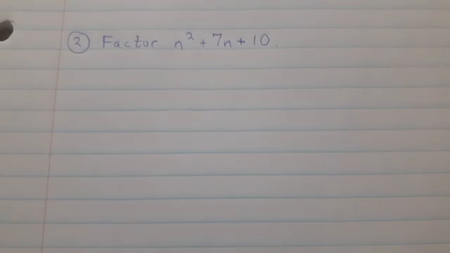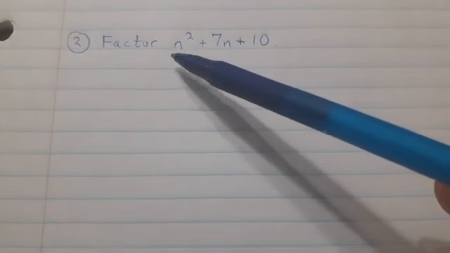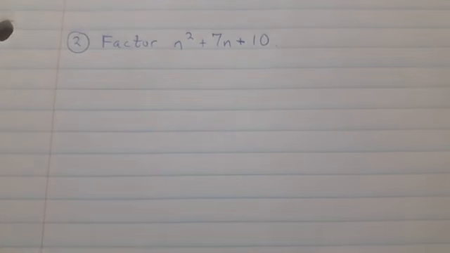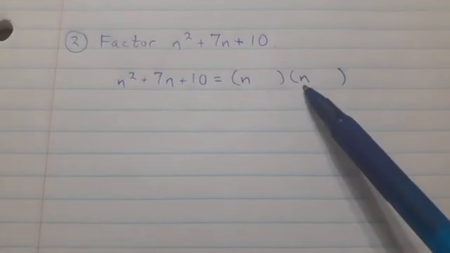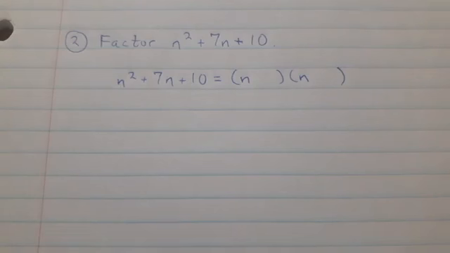In example 2, it says factor n squared plus 7n plus 10. We see that there's a leading coefficient of an invisible one, so that means we can use simple trinomial factoring to rewrite this trinomial as two binomials. The binomials will both start with n, so that n times n will get us back to the n squared, that is the first term.